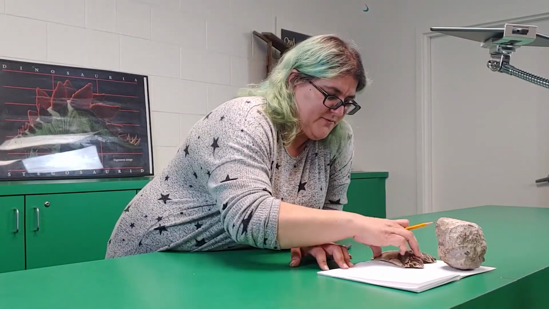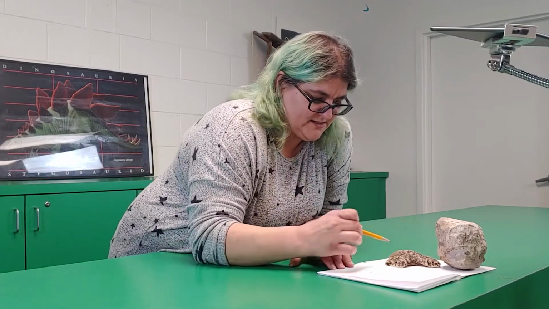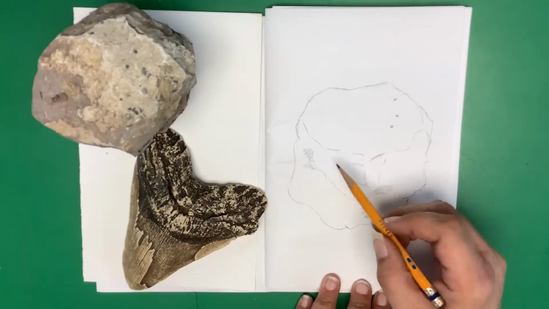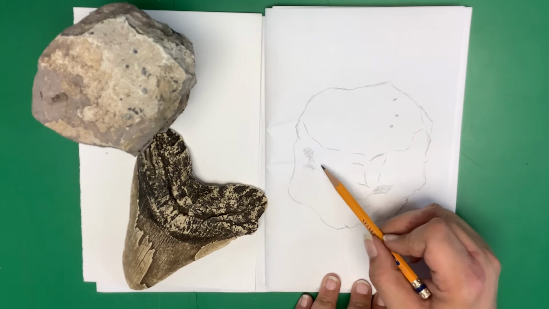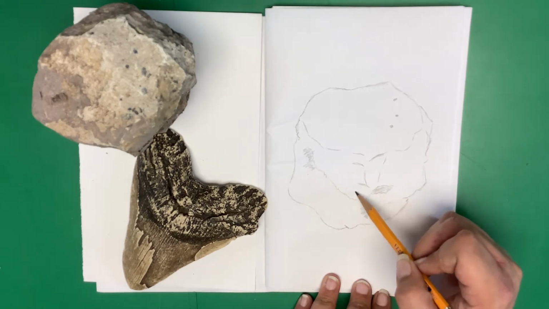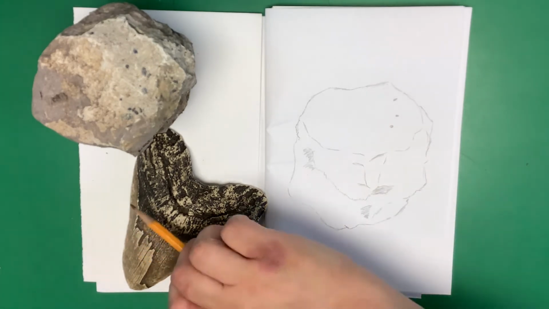So I'm gonna do that from over here. I'm gonna kind of position this the way that I think it should come out. Part of this fossil though will be inside the rock, so I'm just gonna worry about the part that we see.